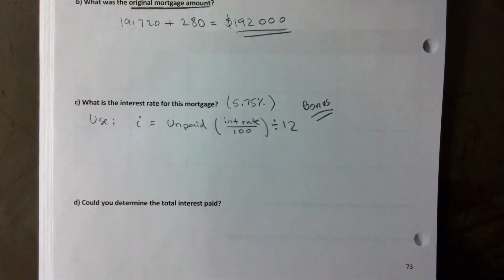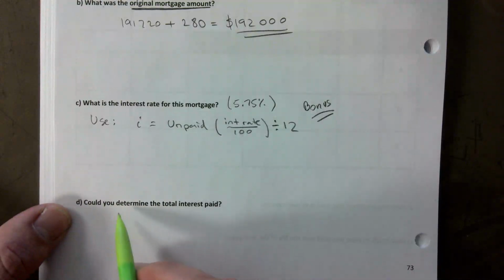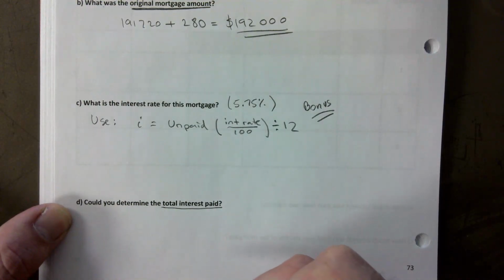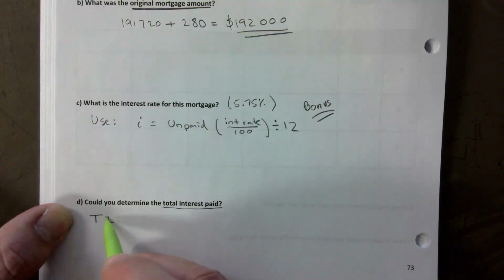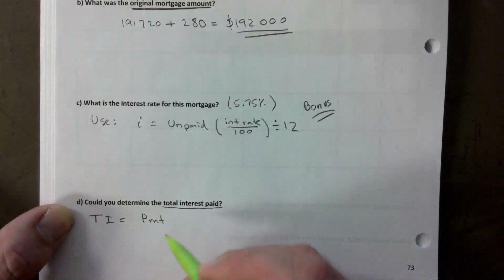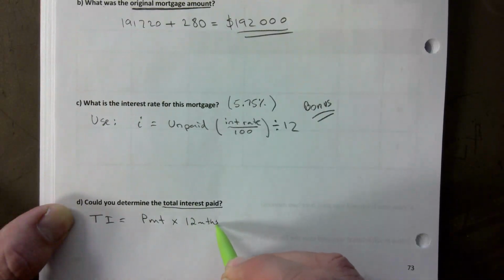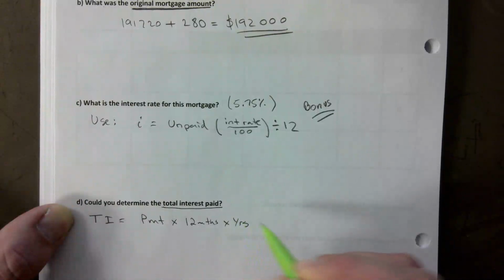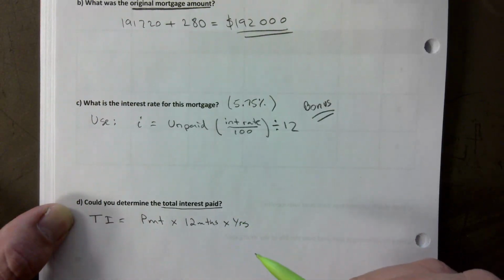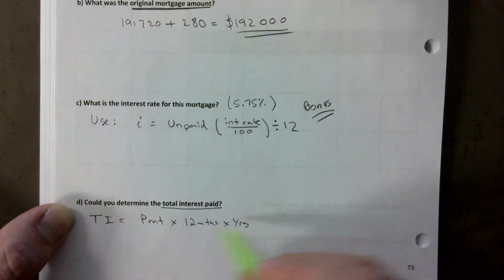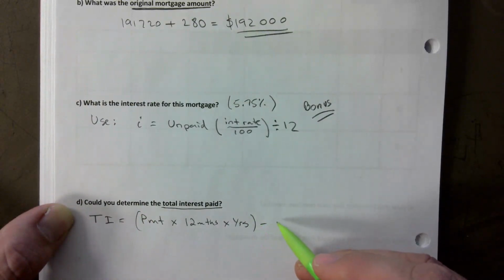The last one, I would really want you to be able to answer this one. Determine the total interest paid. Do you remember total interest? It would be payment, right, times 12 months, because it's always monthly, times years. No, I didn't give you the years. Anyways, but this would be minus mortgage.